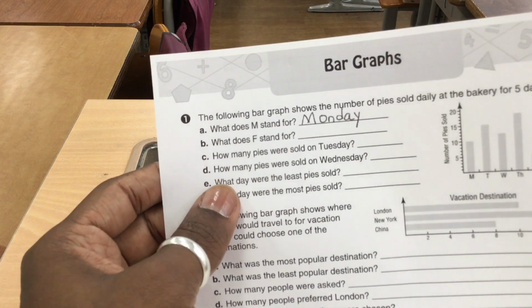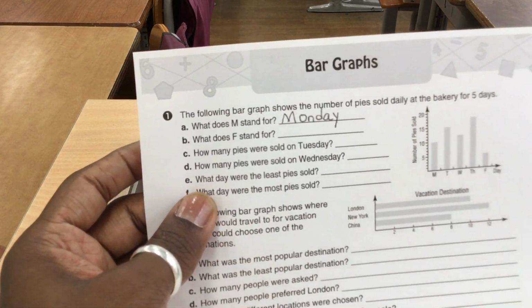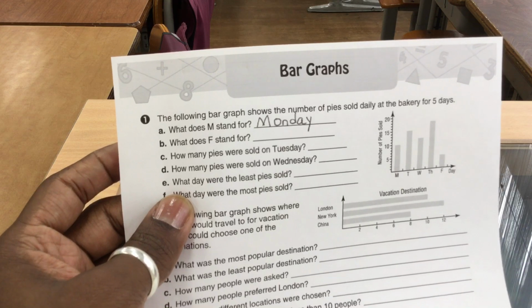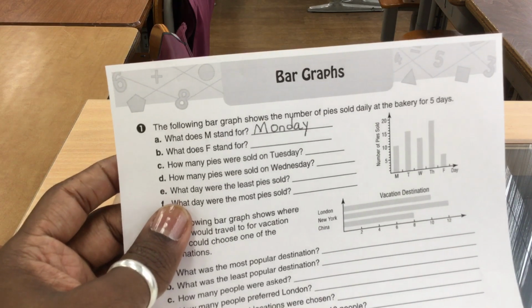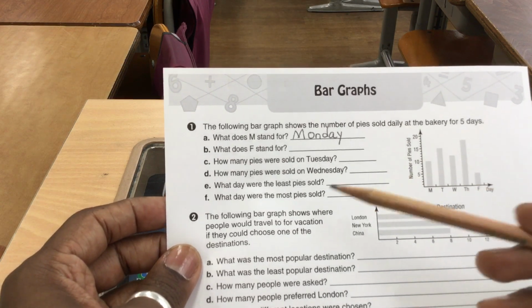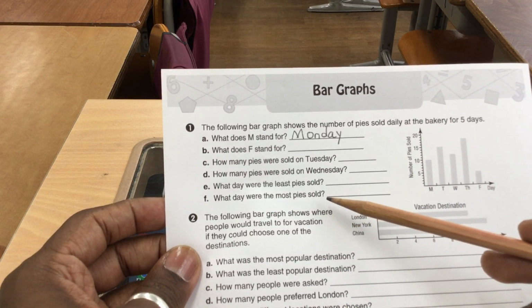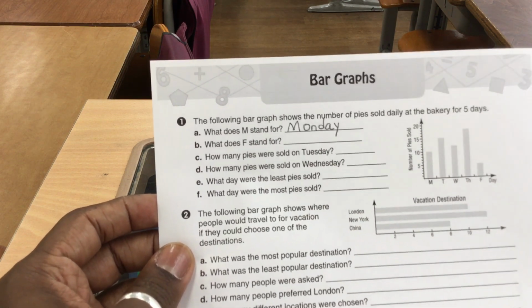B, what does F stand for? C, how many pies were sold on Tuesday? D, how many pies were sold on Wednesday? E, what day were the least pies sold? So when we talk about least, we talk about the smallest number. F, what day were the most pies sold? When we talk about most, we talk about the biggest number.